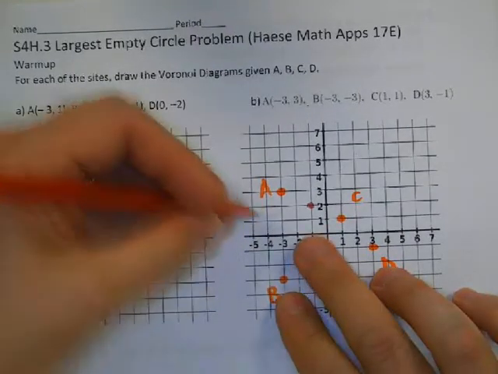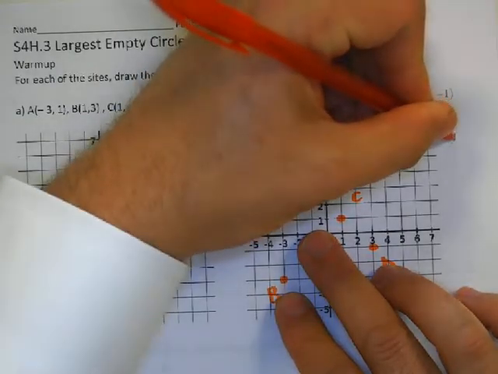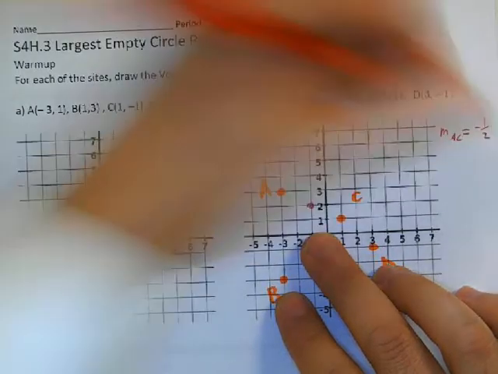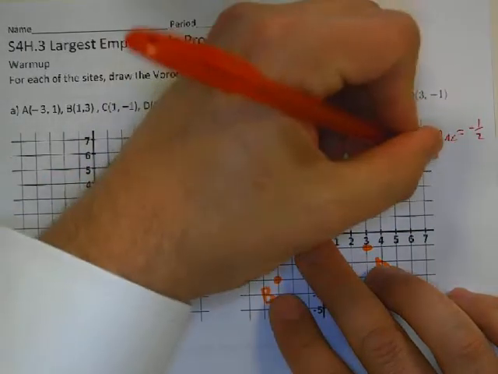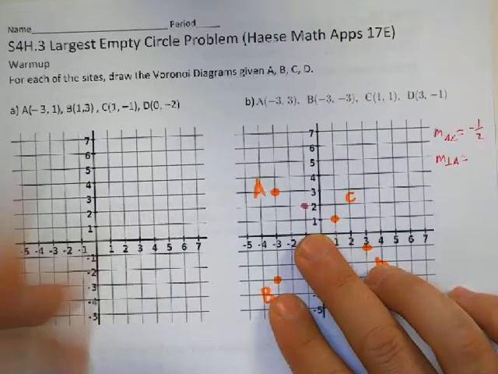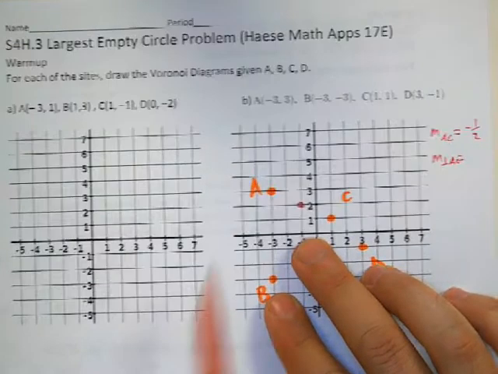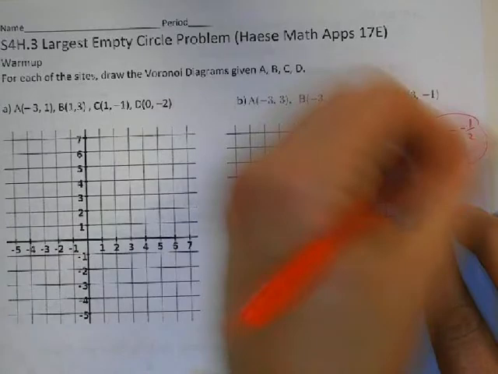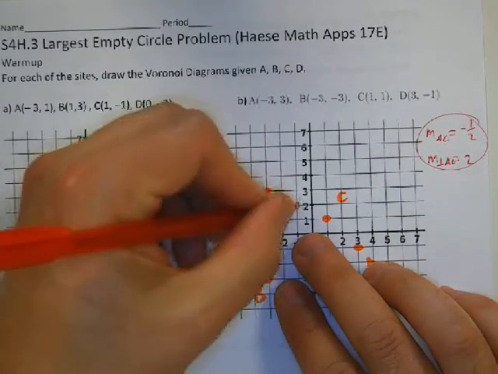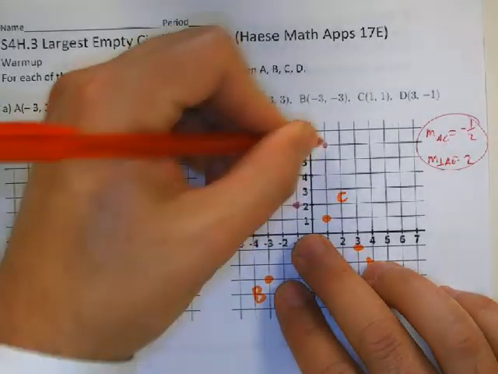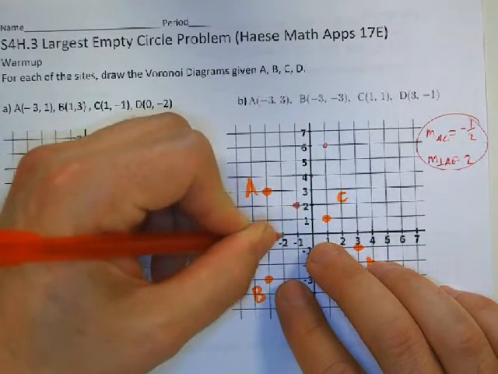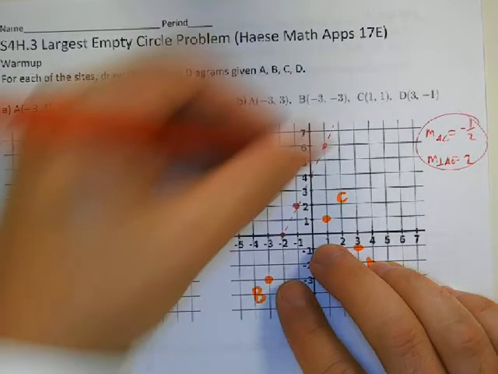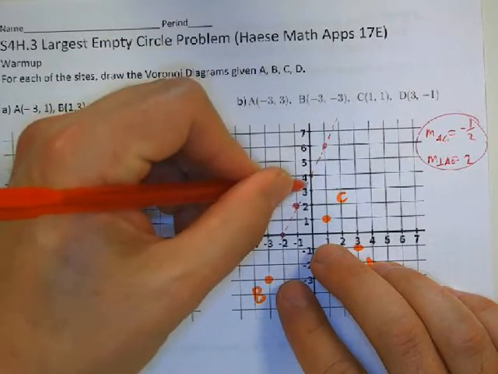And then I'm going to look at the slope between A and C. It goes down 1 over 2, so my slope is -1/2. Now I need the perpendicular slope of AC. To find the perpendicular slope, I take the opposite sign and the reciprocal, so the perpendicular slope is going to be 2. From this point, I'm going to go up 2 over 1, and I can make my dotted line. I'm not making it very dark because I'm only going to use part of it.